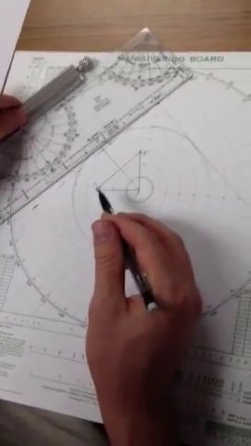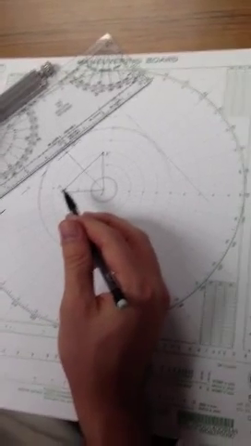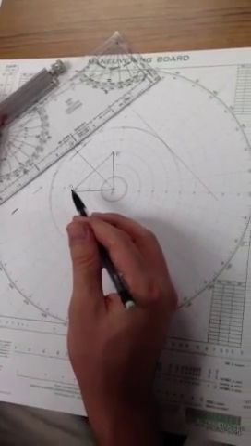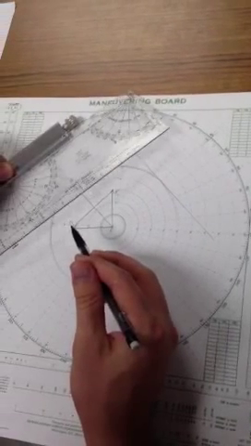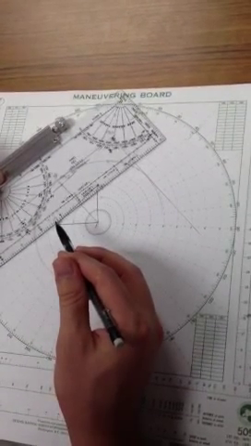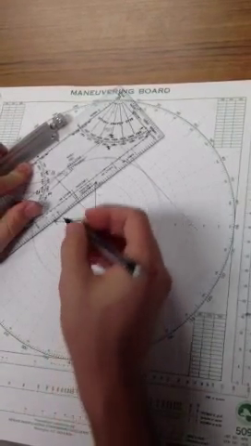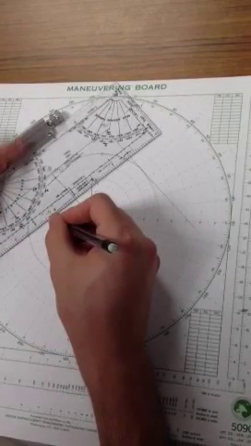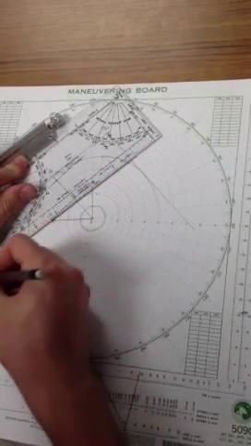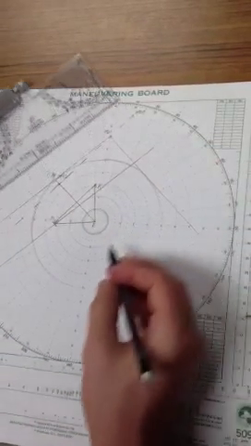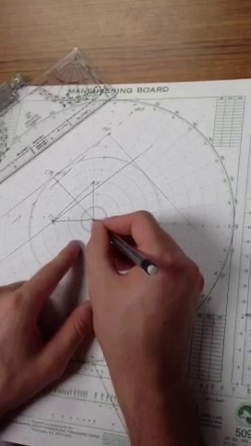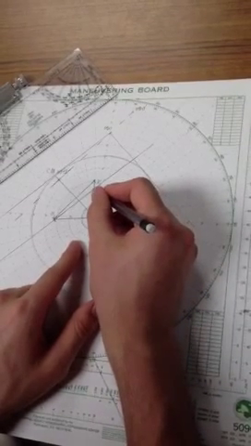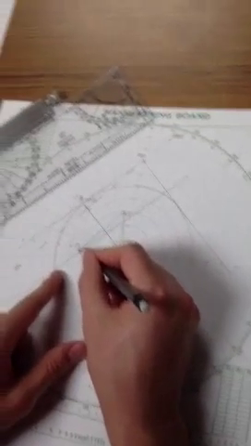That's what we're assuming. So basically what we do is we move this to the EM. So now we move it here. So anywhere on this line, any new ER vector could lie anywhere on this line.